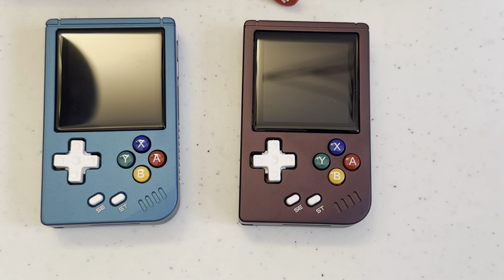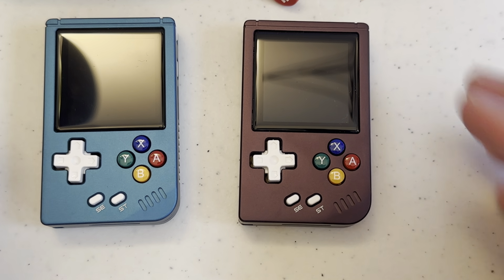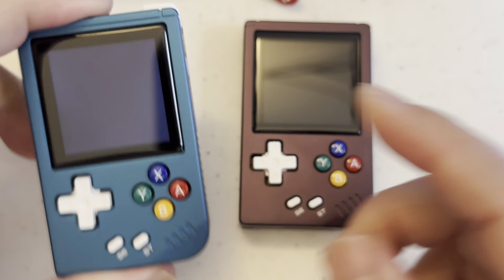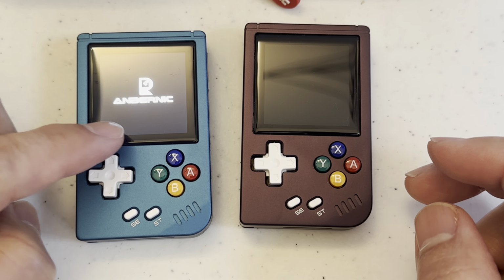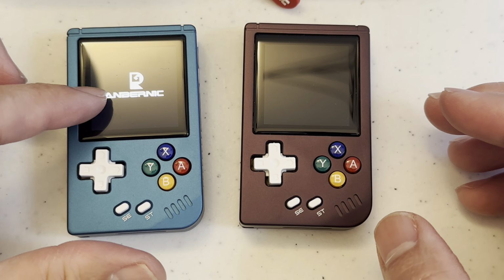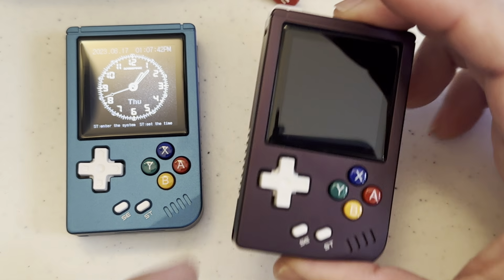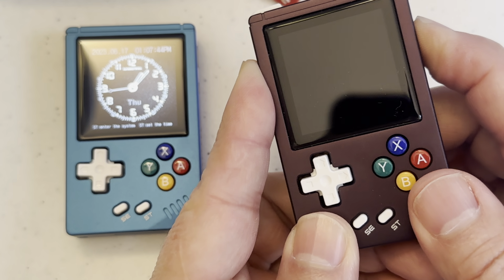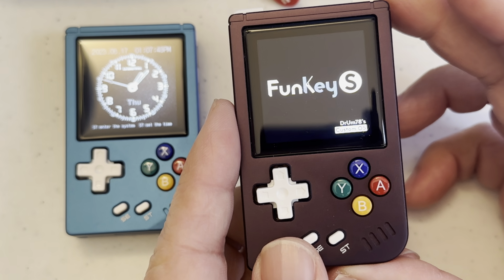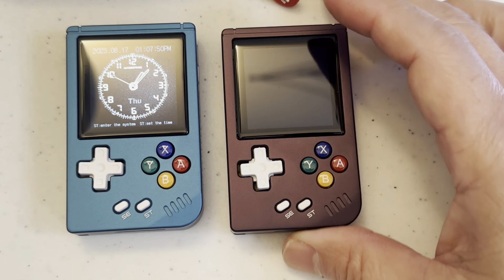Hi, this is Johnny. We're going to do a video comparison to see what's the difference between the Funkey S and the retro Anbernic RG Nano. This is the stock firmware, and this is the custom firmware, which is called the Funkey S.